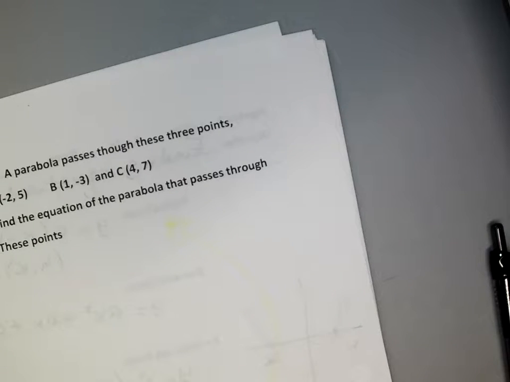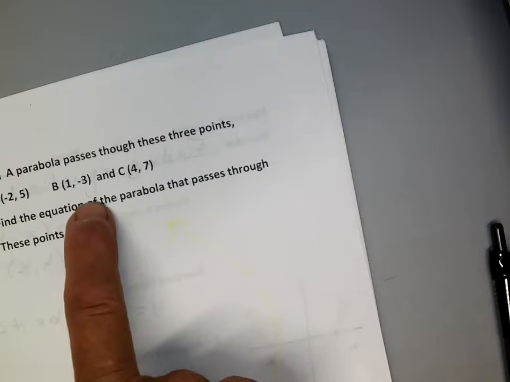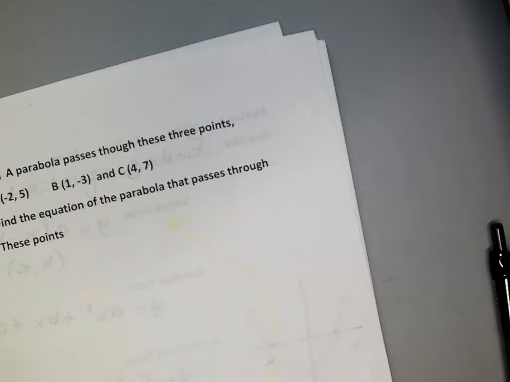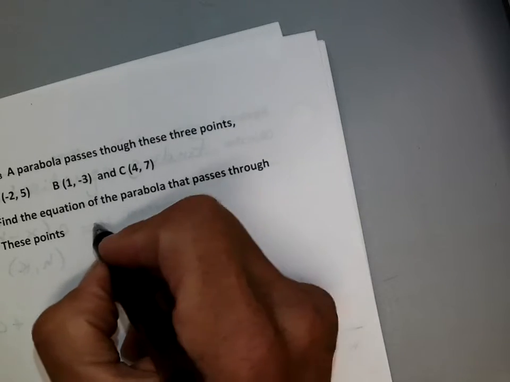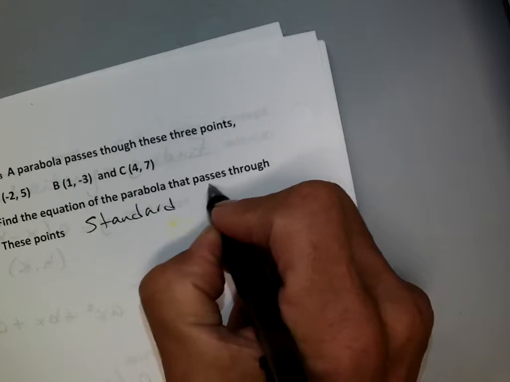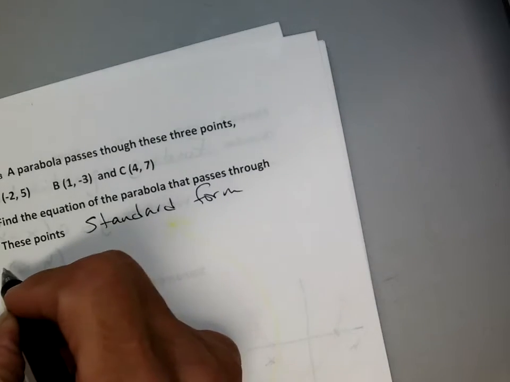Now a parabola passes through these 3 points. Find the equation of the parabola that passes through these points. Okay, now bummer, it's not vertex form. It's not intercept form either, so I'm going to have to use the other equation. I'm going to have to use my standard form, which I'm going to rewrite backwards on purpose.